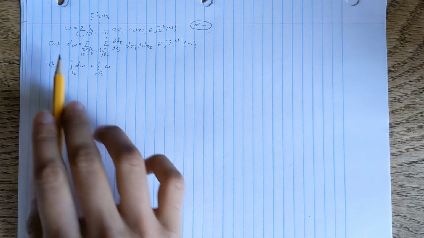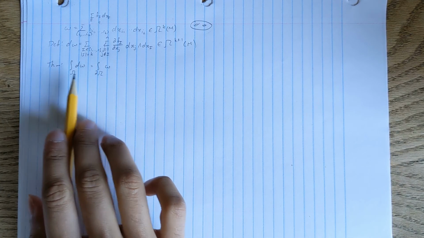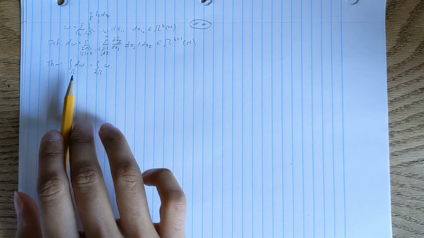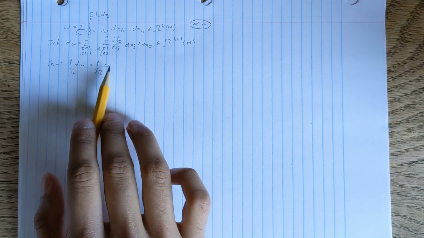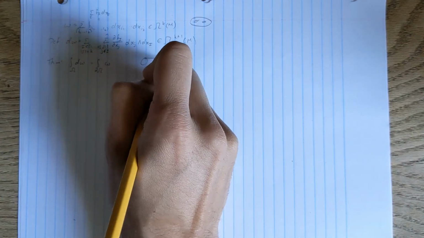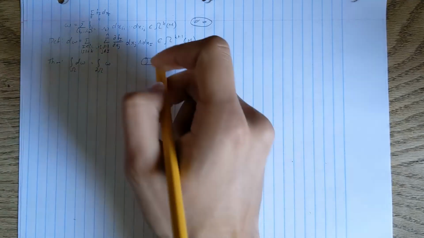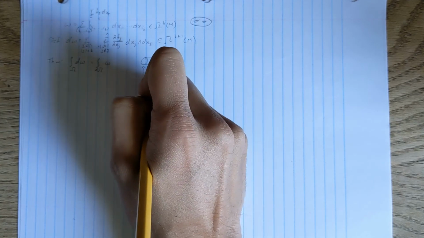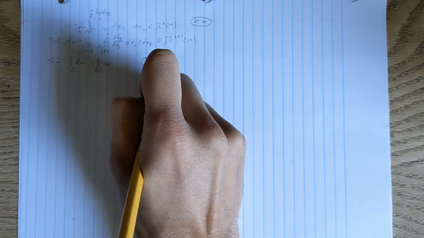Usually people take this as a definition and then they derive a theorem called Stokes' theorem, which says that if you integrate d omega over some surface Omega, then that equals the integral of omega over the boundary. What that means is, let's say we have something like a cylinder, and the cylinder is going to be Omega, and the two ends are going to be the boundary of Omega.